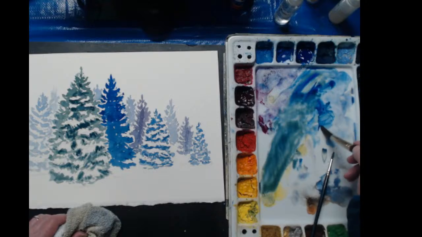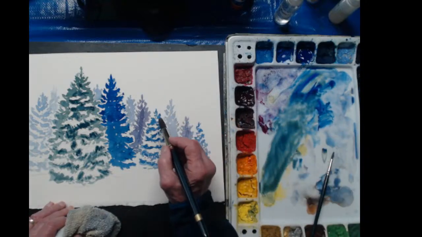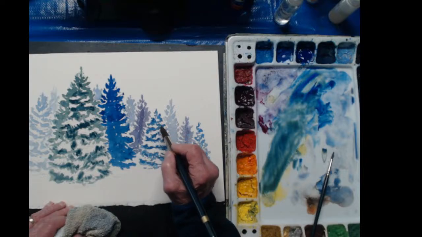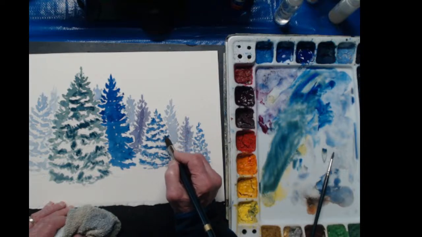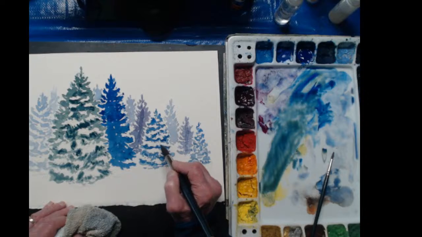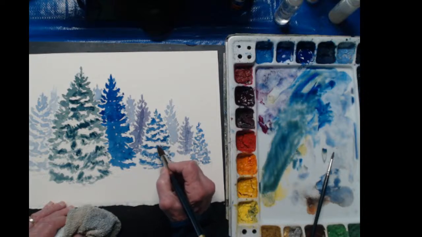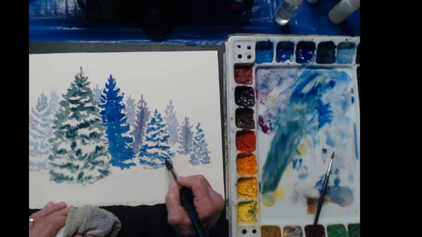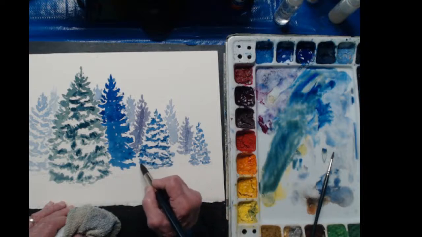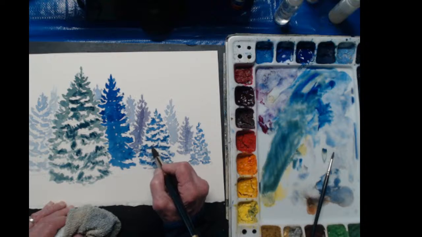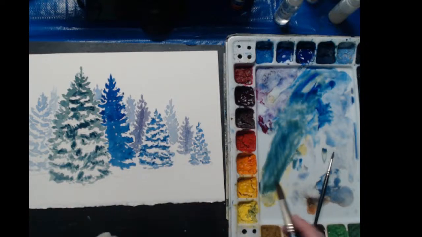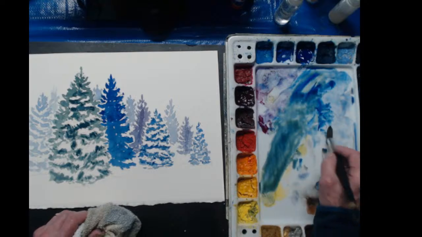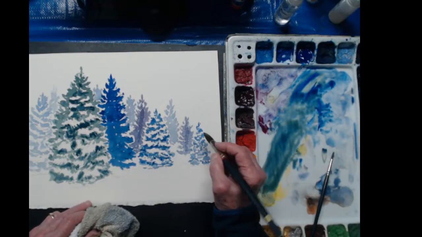And this little blue tree here, it's coming along pretty good. I like this one. This one came out very good. Okay, and this little one over here.